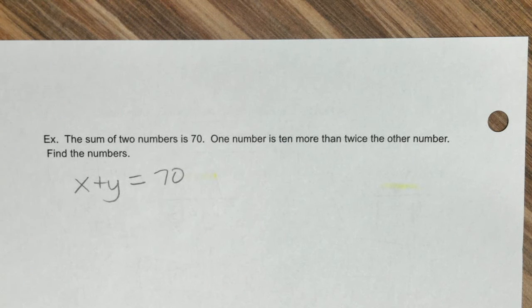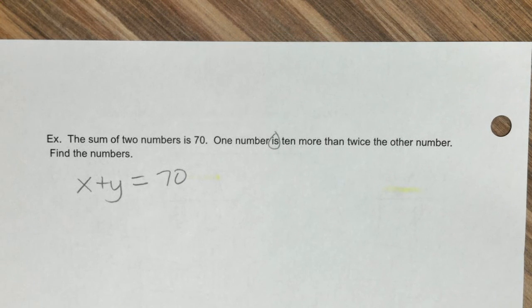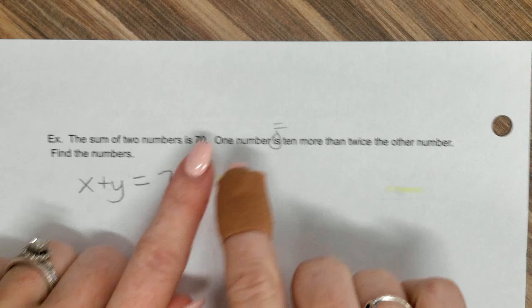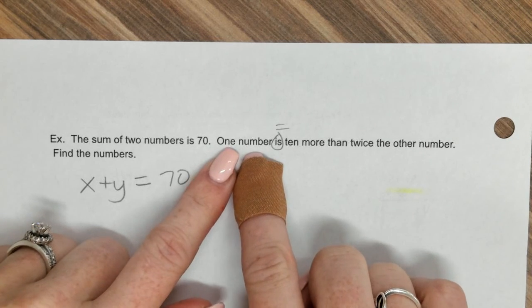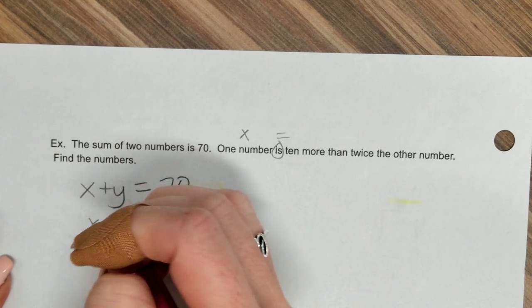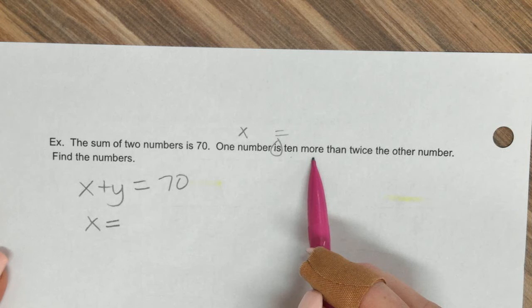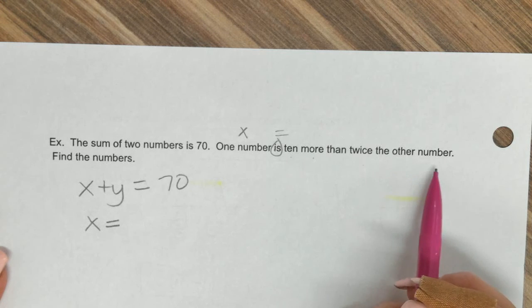Okay, one number is 10 more than twice the other number. Now, anytime you see is, that means what? What does is mean? It means equals. What's 2 plus 2 is 4. That's 2 plus 2 equals 4, right? One number, so I'm going to call that the x, is, so I've got x equals 10 more than twice the other number.